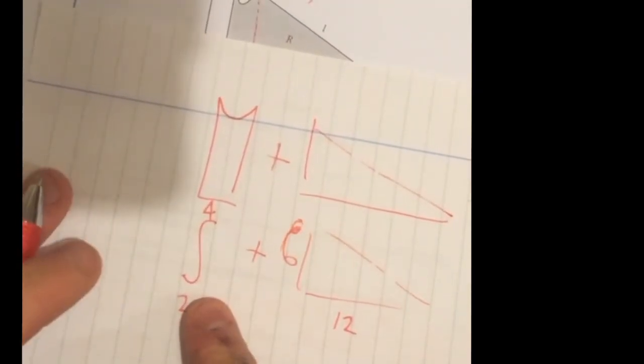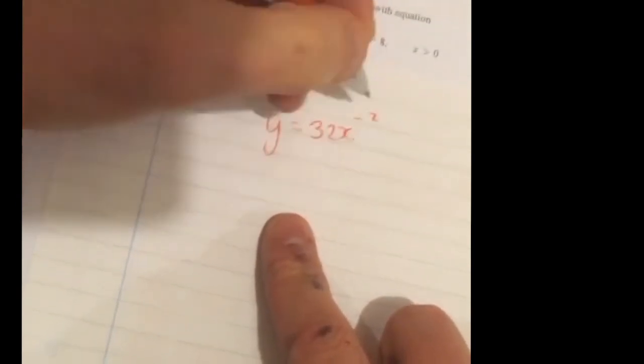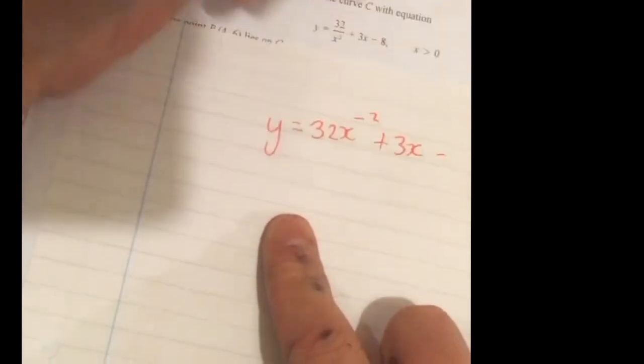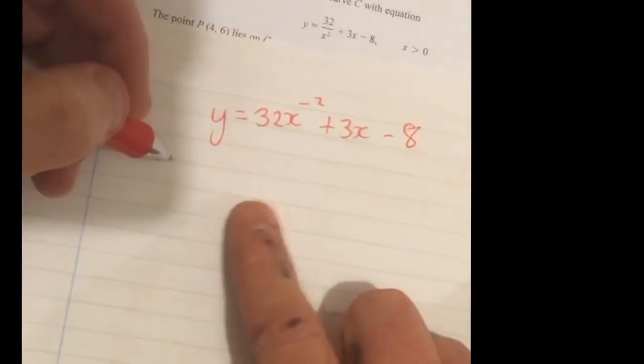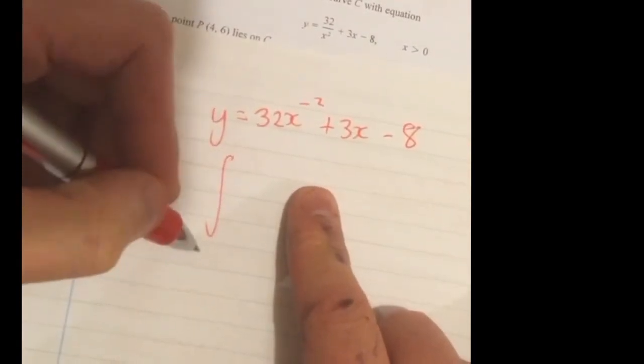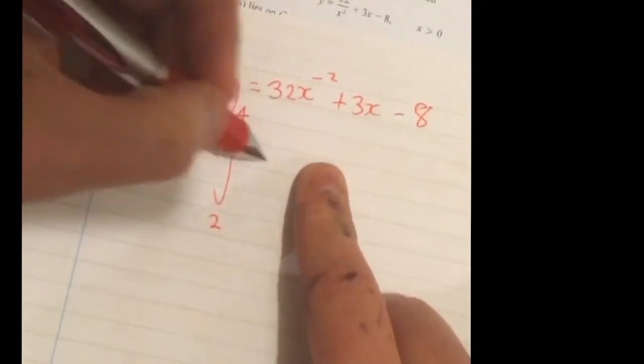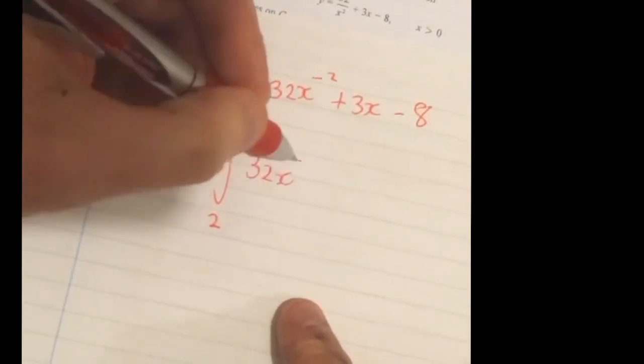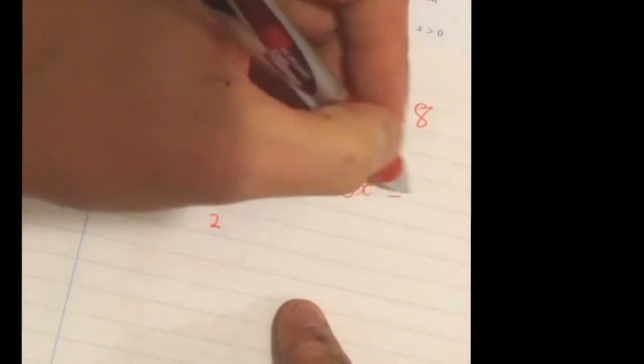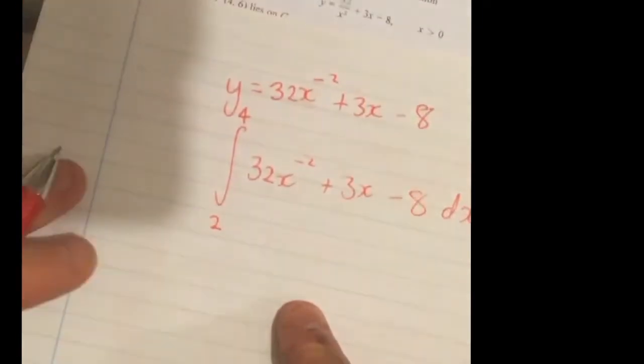Next bit, let's find this integral. So back to our original function, because that was our y function. We get y equals 32 x to the minus 2 plus 3x minus 8, and we're going to integrate that between 2 and 4. So 32 x to the minus 2 plus 3x minus 8 dx.